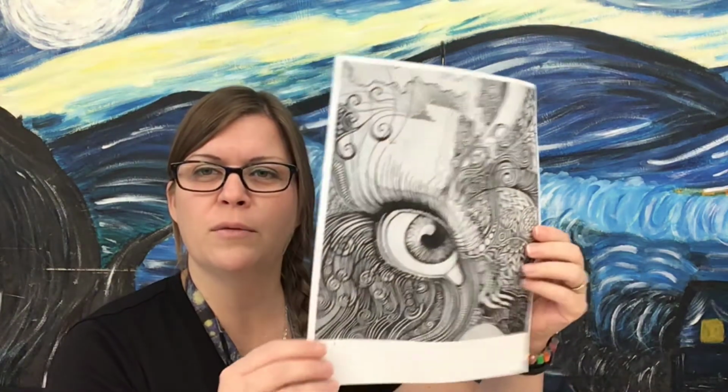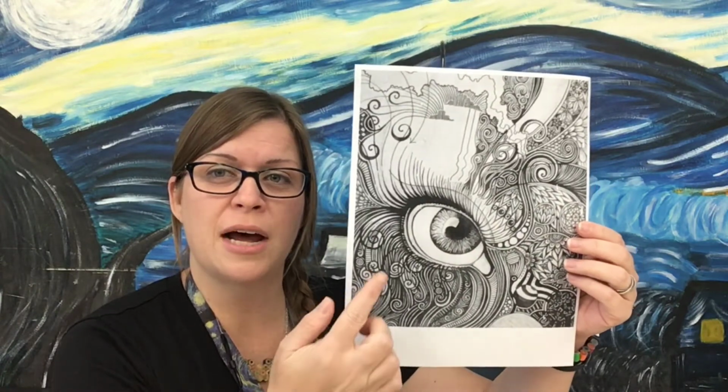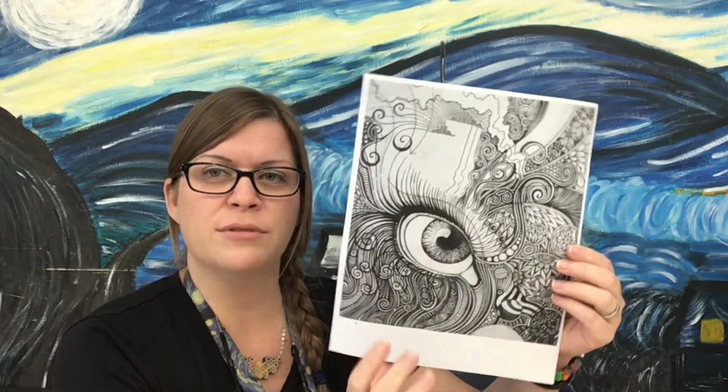So if you don't want to do the spiral or the crisscross or the circle ones, you can find an animal or something like that, and you draw the outline of it, and then you Zentangle on the inside in different spots. So I'm going to show you another one. This one's super cool. It's an eye, and they Zentangled around it.